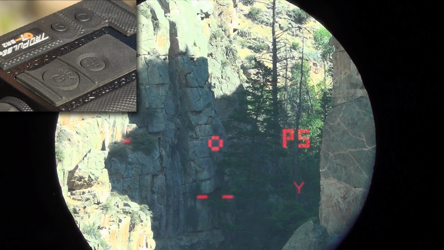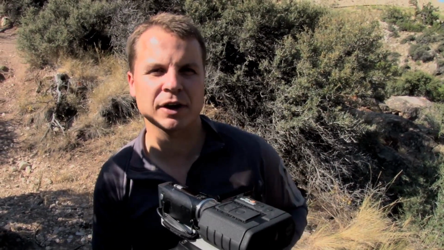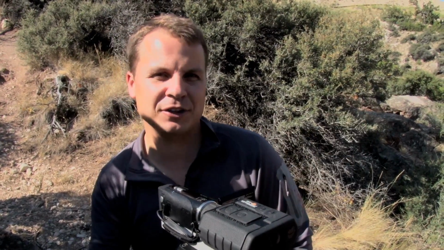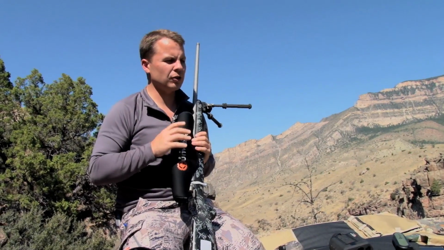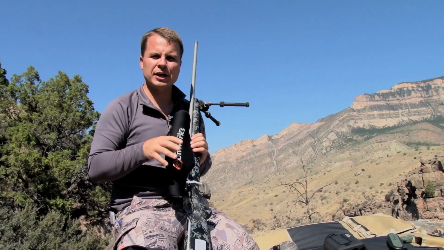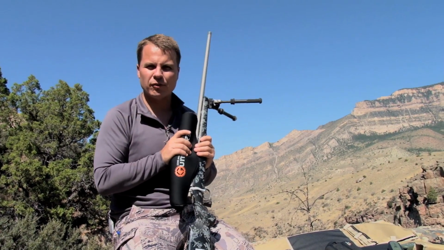You can see in the top right hand corner we're at P5, so I know that I've got the profile I just programmed. Now next up, we're going to use the G7 BR2 rangefinder to take a few shots up here in these mountain hunting conditions. All right, to close our demonstration on shooting and compensating for mountain conditions, we're going to use the LR1000 rifle from Gunwerks.